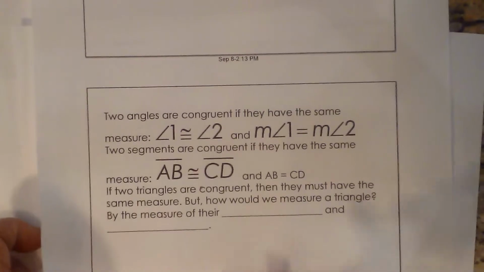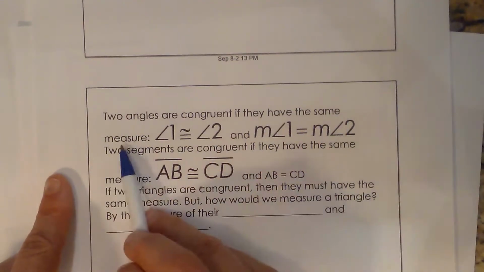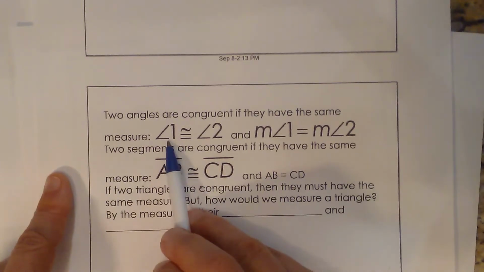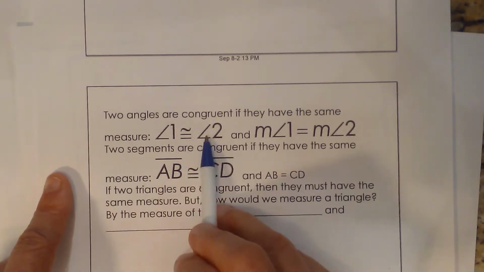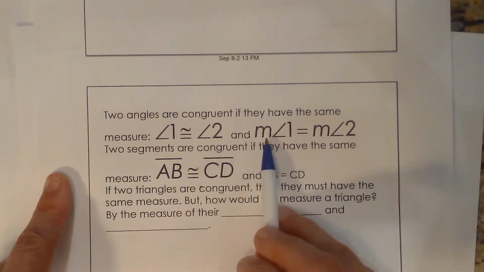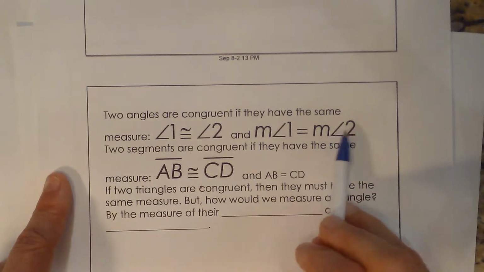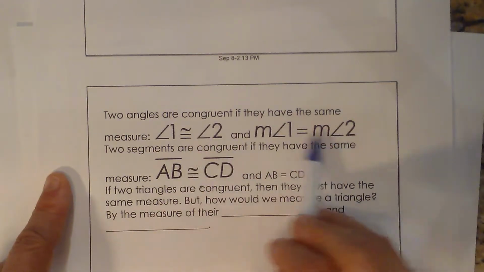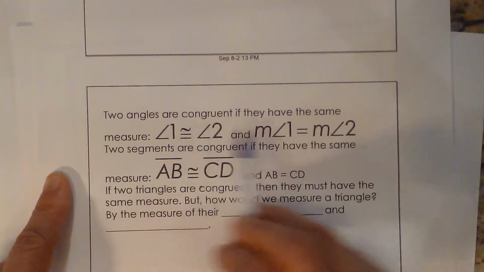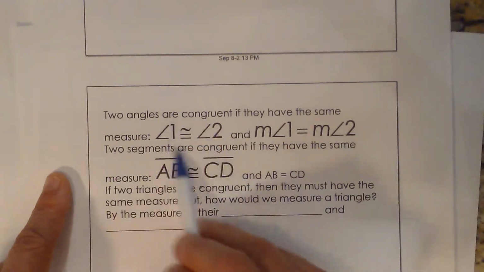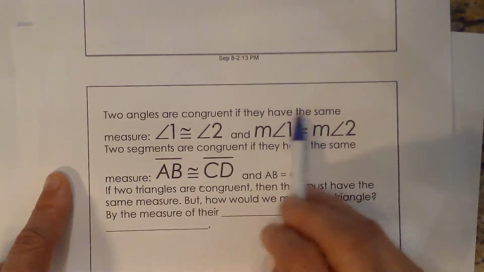Two angles are congruent if they have the same measure, and we've talked about this in class. How do you say that? You say angle 1 is congruent to angle 2, but if we actually know the measures, we can say the measure of angle 1 is equal to the measure of angle 2. So this is just the definition of congruency, and you can go back and forth between the angles being congruent and the measures being equal.